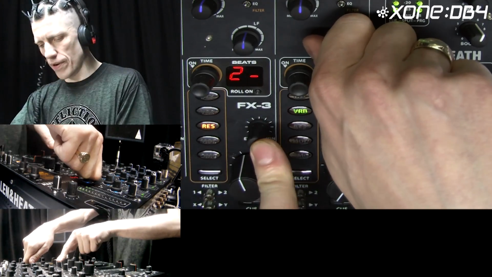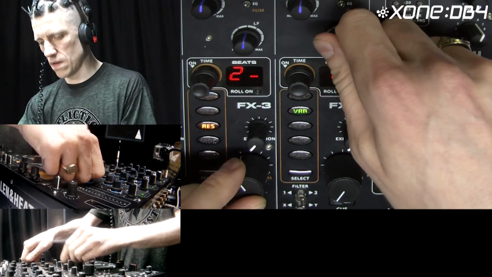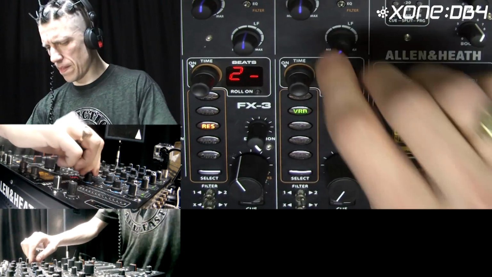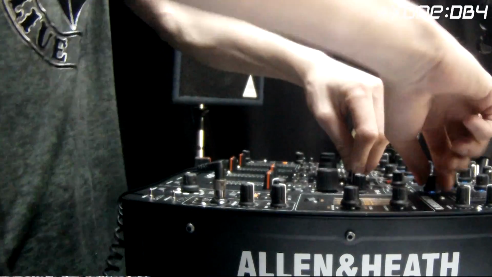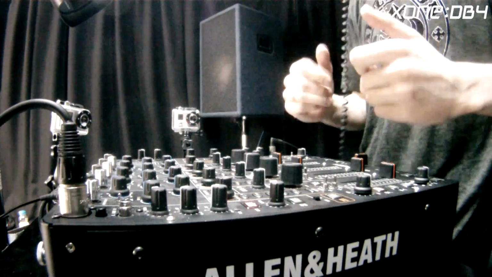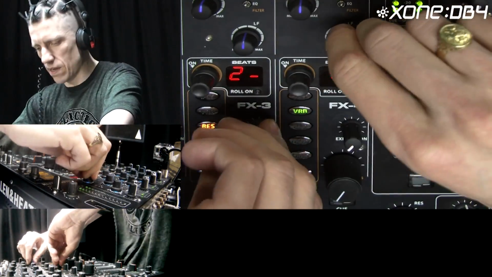And then we're going to change the pre-delay somewhere else where we take the bass off. Wait till it comes back in. We're going to turn the pre-delay back to normal and it makes sense again.